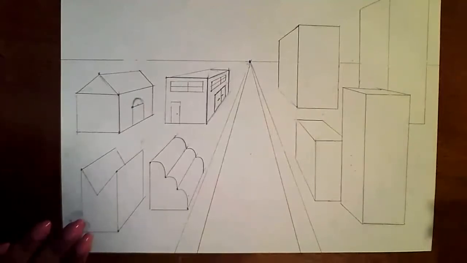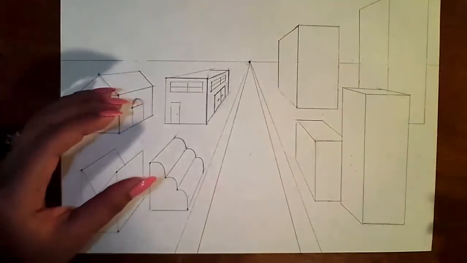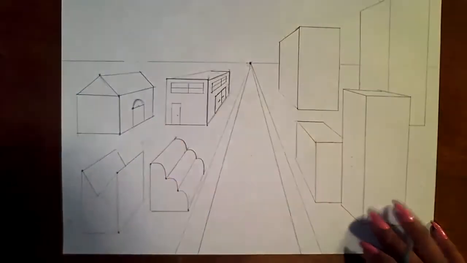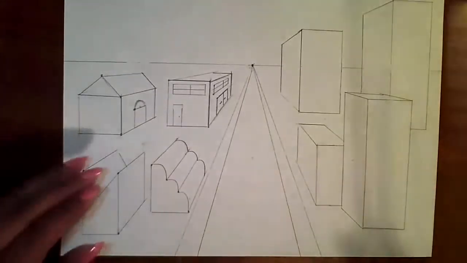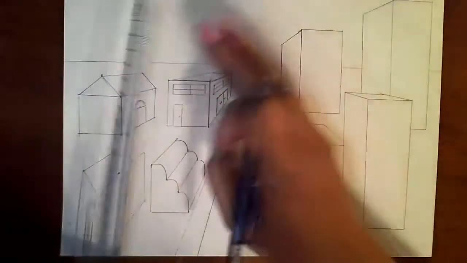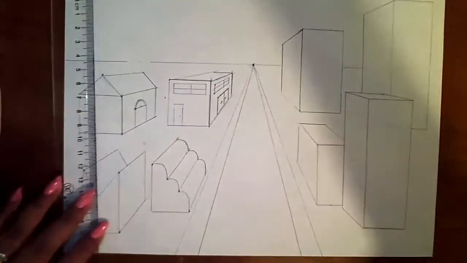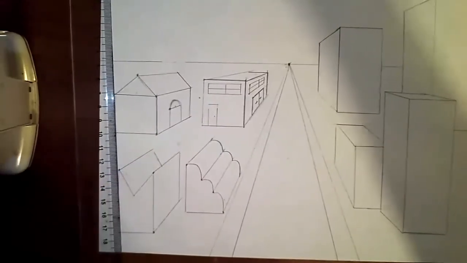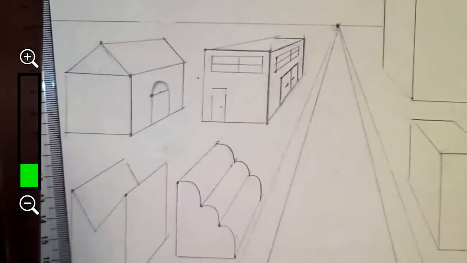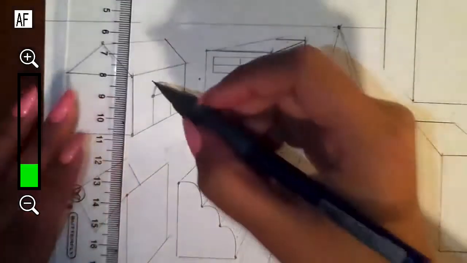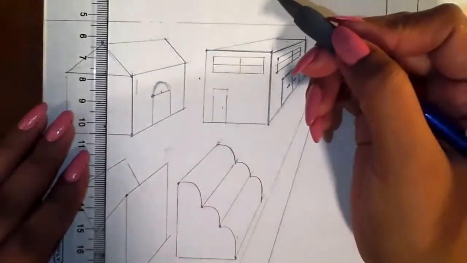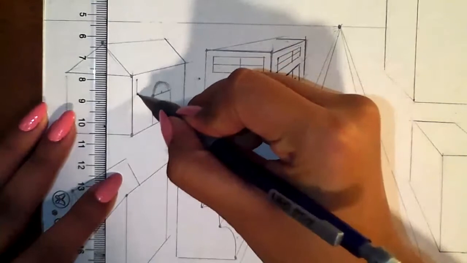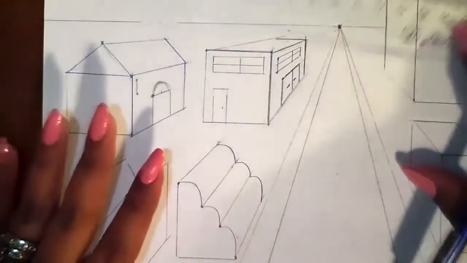If you want to add maybe something that pops out, I'm going to show you guys how to do that. Or maybe a window that kind of goes inwards. I'm going to show you guys how to do that right now. So again, I'm going to zoom in a little bit more so that you guys can see what I'm talking about. If you want to go ahead and draw a window, I'm just going to do a little line. Okay, remember, the top and the bottom have to connect to the vanishing point.